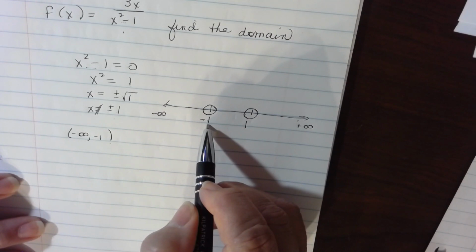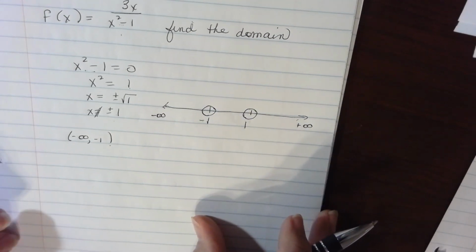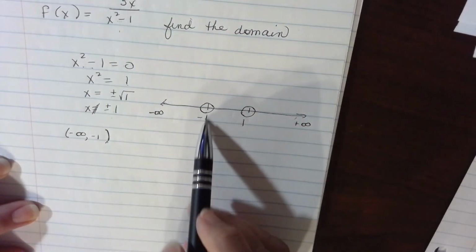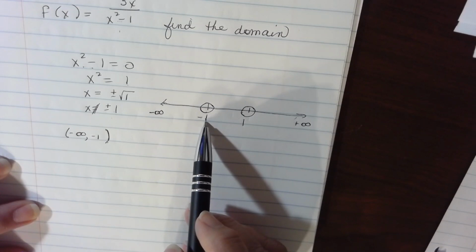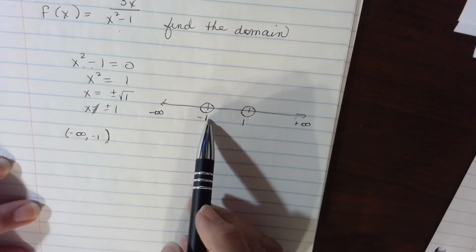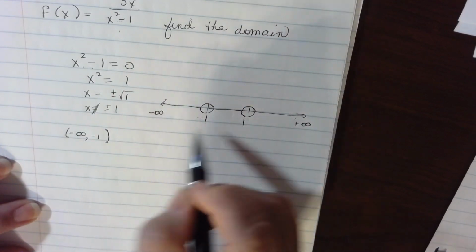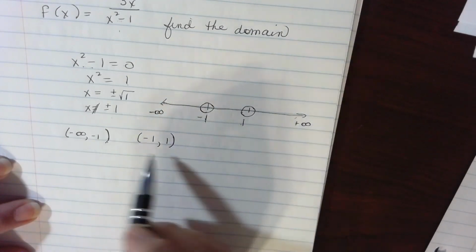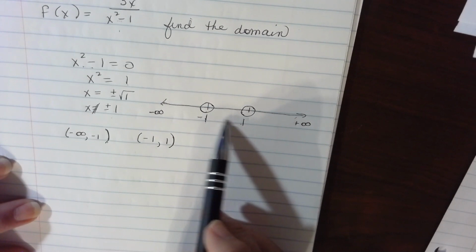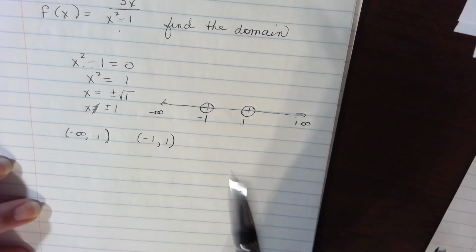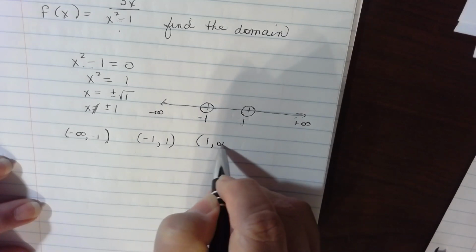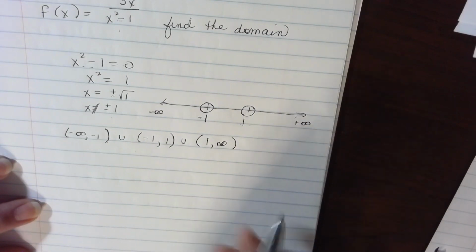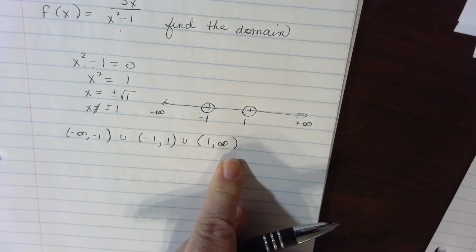Beside the -1, that's supposed to be a bracket, right? No, it's a parenthesis because it can't be equal to that. If I made it a bracket, it would mean it could be equal to -1, and it can't. Then we got to go from -1 to +1, and both of those have parentheses because it's not equal to either one, but just the stuff in the middle. And then we got to go from 1 to positive infinity, and then you put the little union symbols in the middle. So that's what your answer would look like.